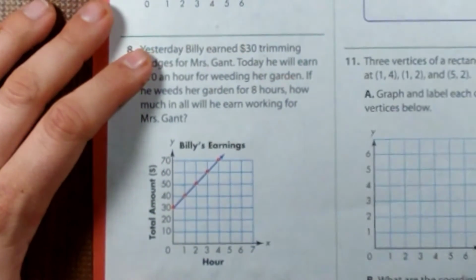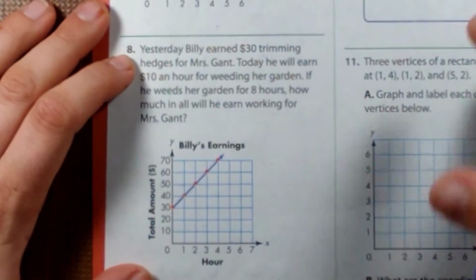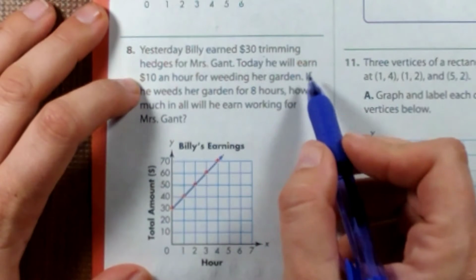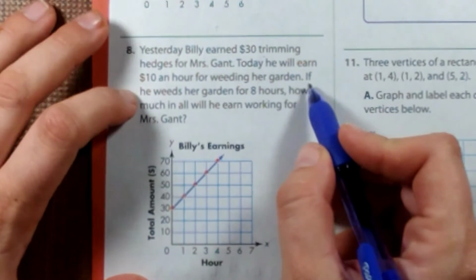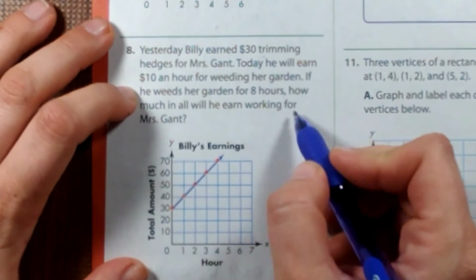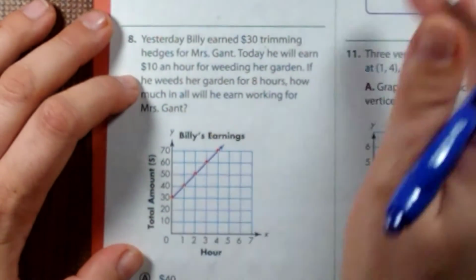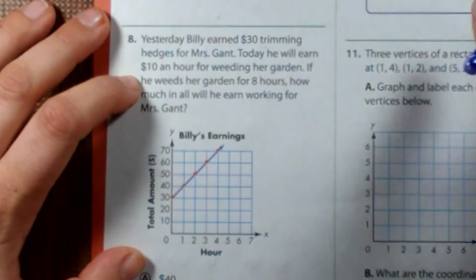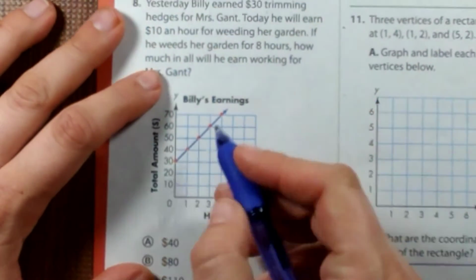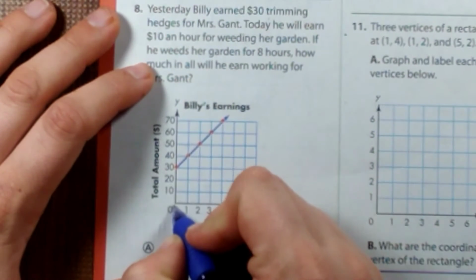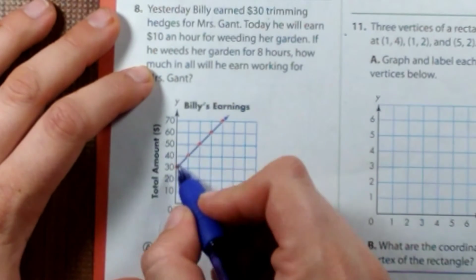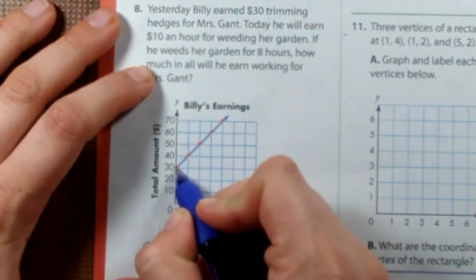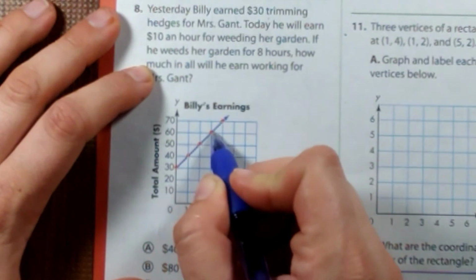Number 8, yesterday Billy earned $30 trimming hedges for Miss Grant. Today he'll earn $10 an hour for weeding her garden. If he weeds her garden for 8 hours, how much will he earn working for Miss Grant? So he starts at 30. And then each hour he will earn 10.